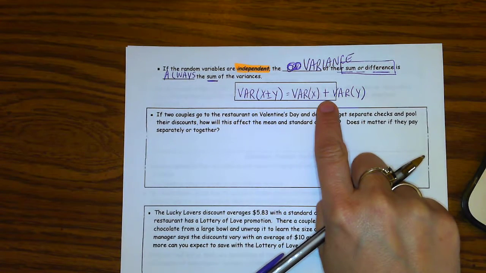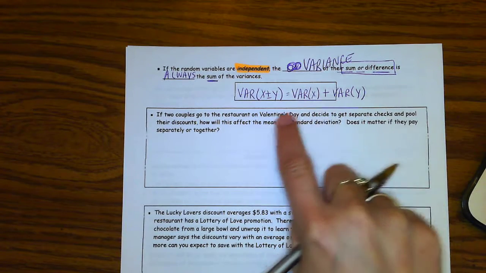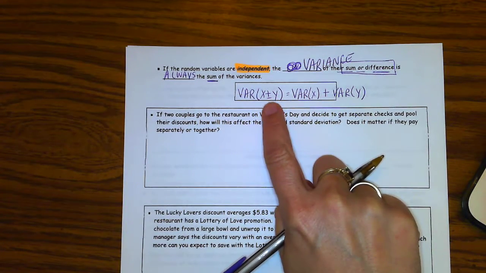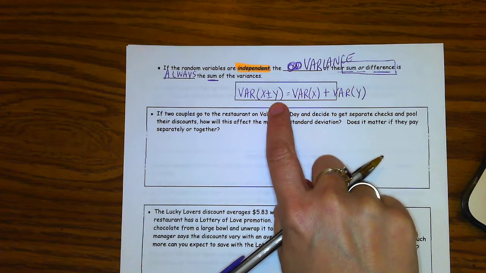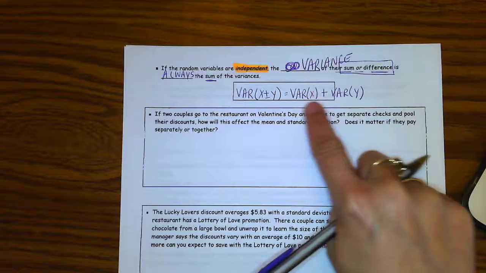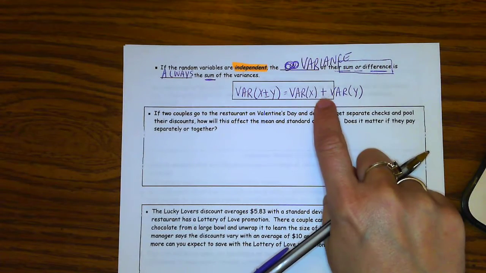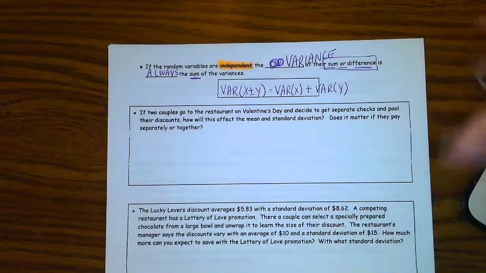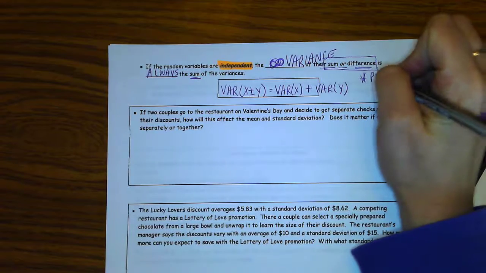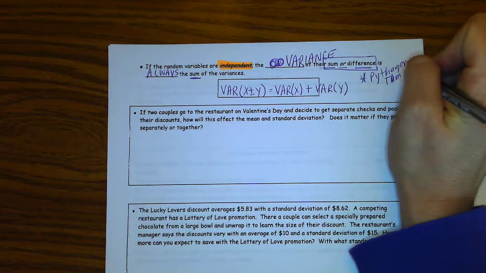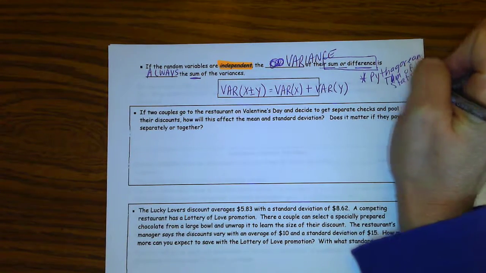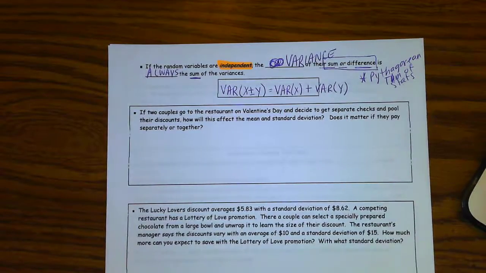Remember, variation is how off data can be. If we are combining two random events, so we're already not 100% sure what's going to happen on these individually, when I combine two unsure things together, I should be more unsure of the outcome, not less. So we never subtract variances or standard deviations. We add variance. Now this is called the Pythagorean theorem of statistics. That is not official terminology, but it's to help you remember this. This is not on your formula sheet.